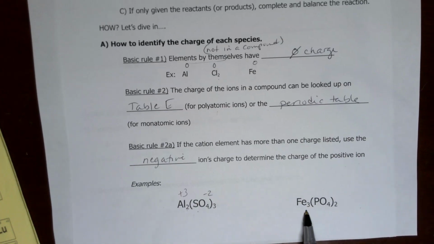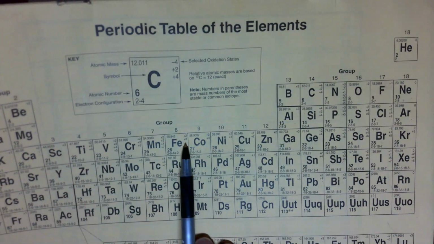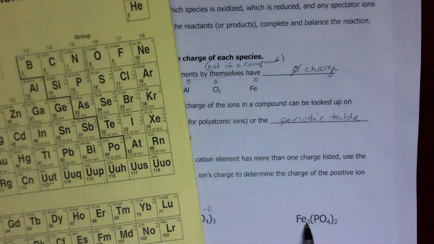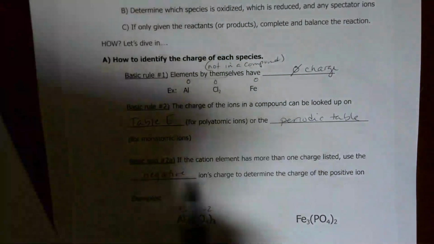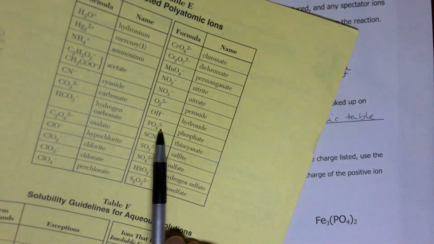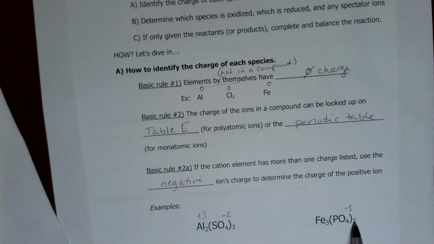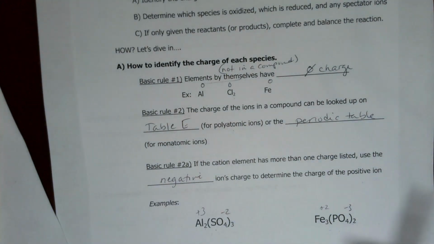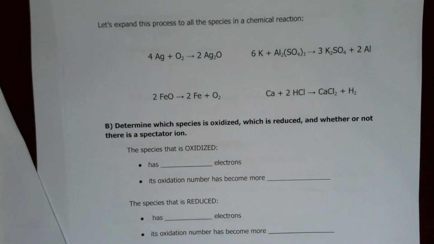Okay, let's take a look at Fe3(PO4)2. Fe can either be a +2 or a +3. We have to figure out which one it is. Since it's not obvious, we have to go to reference table E and look up phosphate's charge. Phosphate's charge is a -3. Because there's two of them, that means that the charge on this Fe has to be a +2, basically the reverse of the drop and swap.